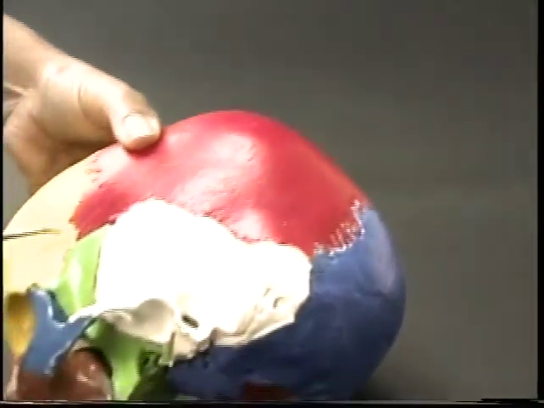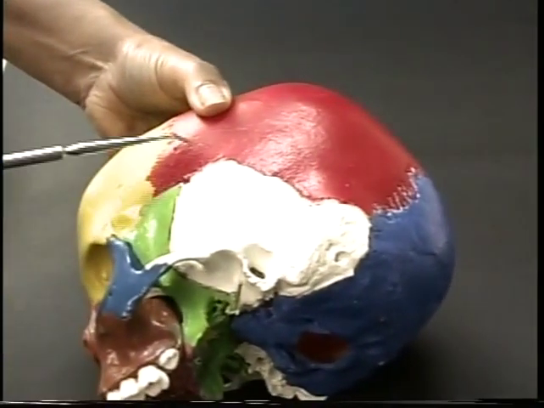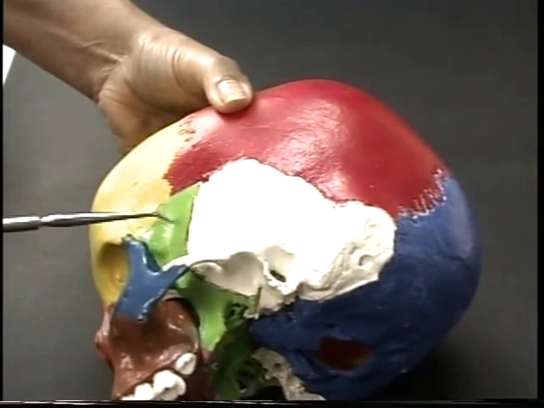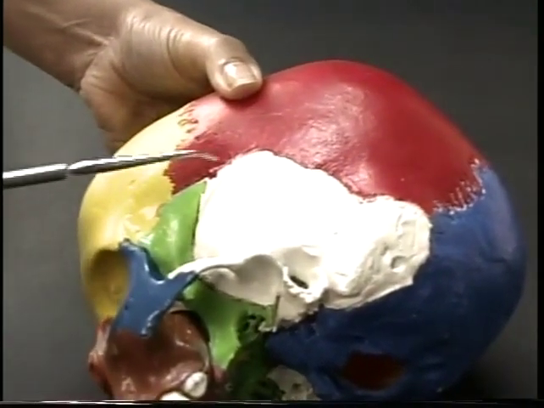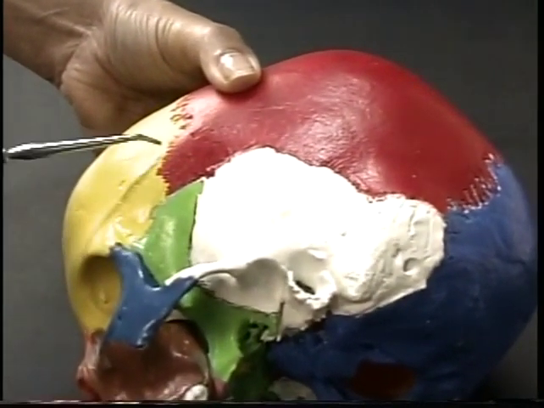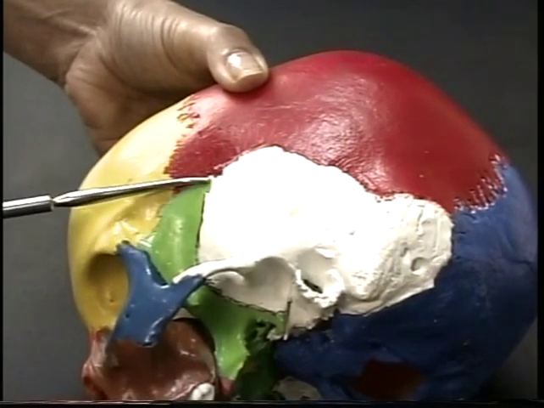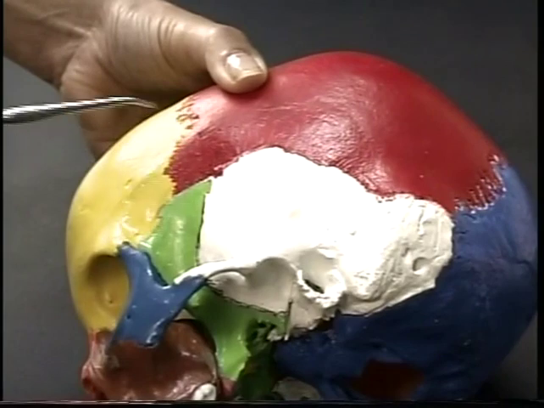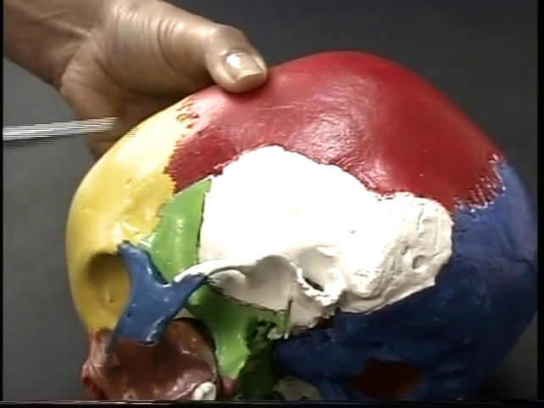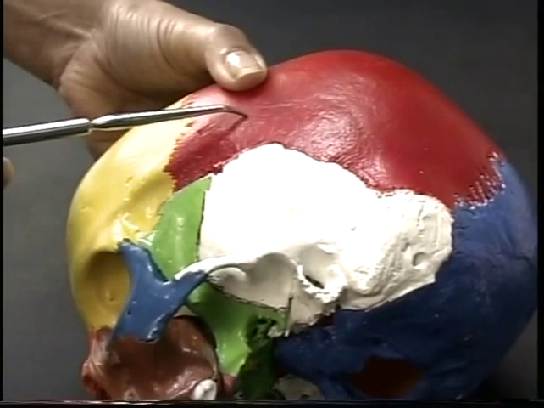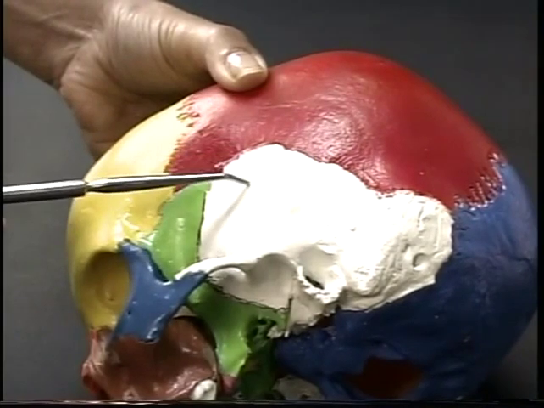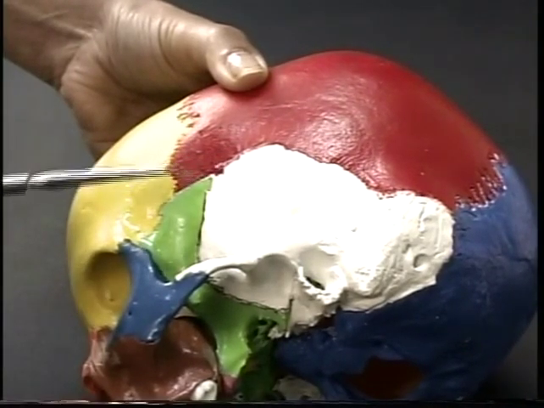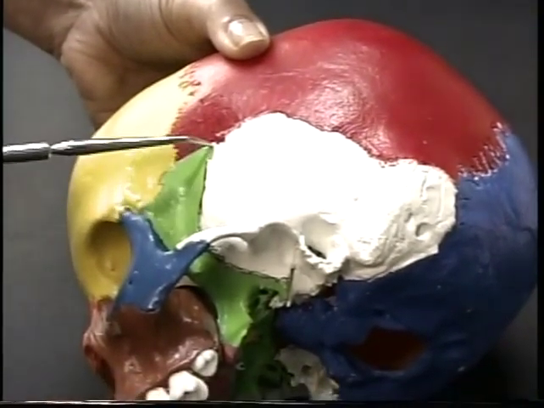This area here, where you can see four bones meeting together, has an H-shaped suture, and that is joining the frontal, the parietal, the temporal squamous part, and the greater wing of the sphenoid.